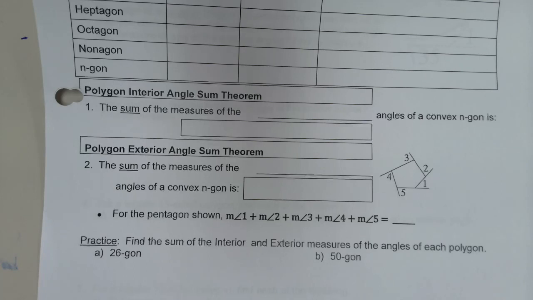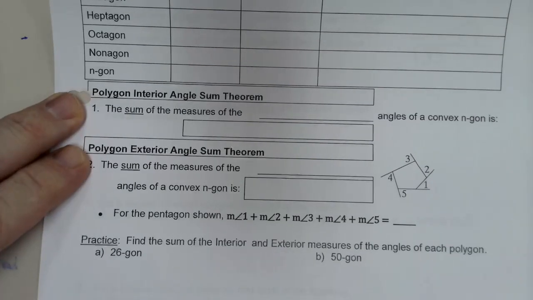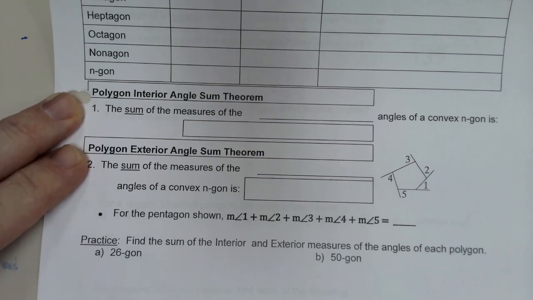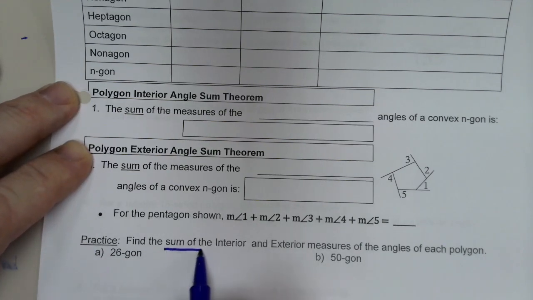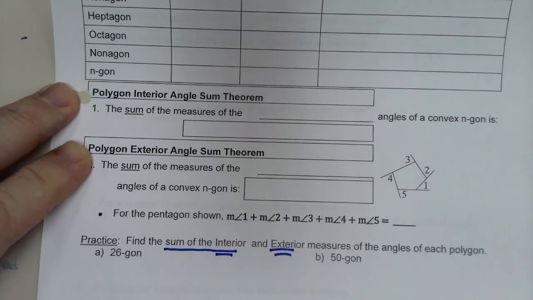Let's take a look at this example here. This is a continuation of our geometry notes 3-5, the polygon sum theorem. So if we have a polygon that has 26 sides and we're asked to find the sum of the interior and find the sum of the exterior, well, the easy one is this one right here.